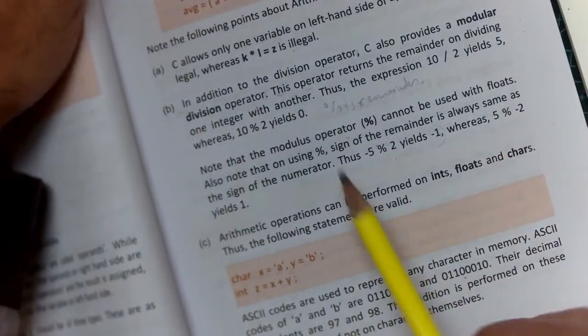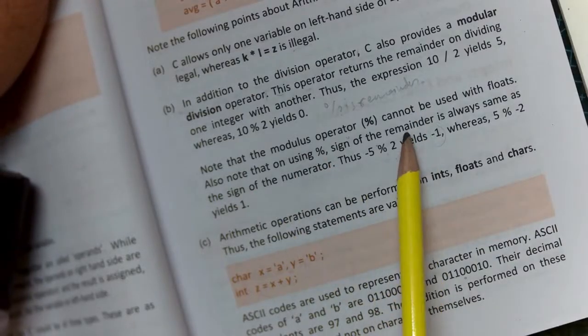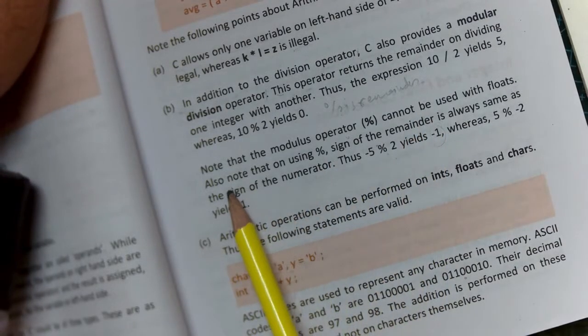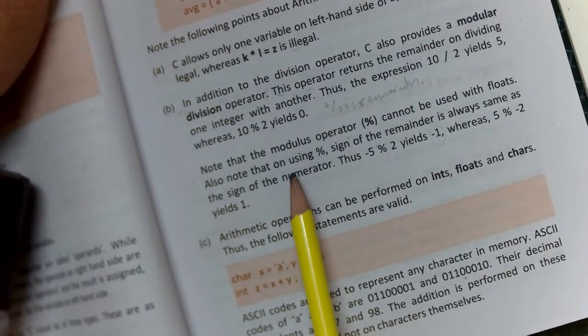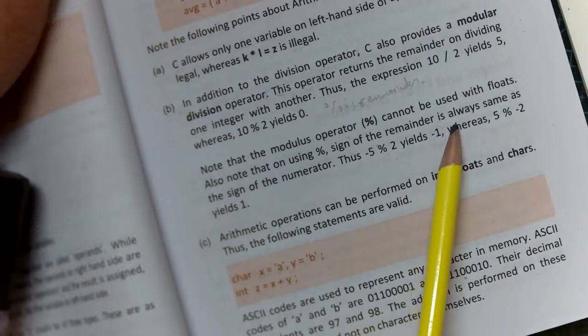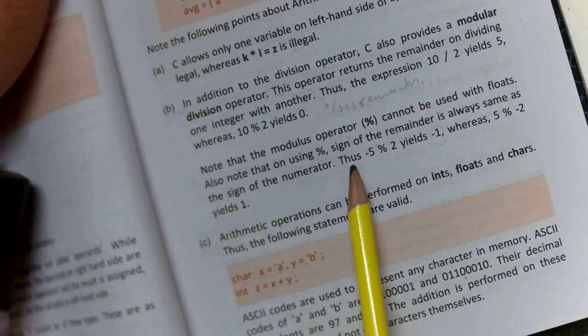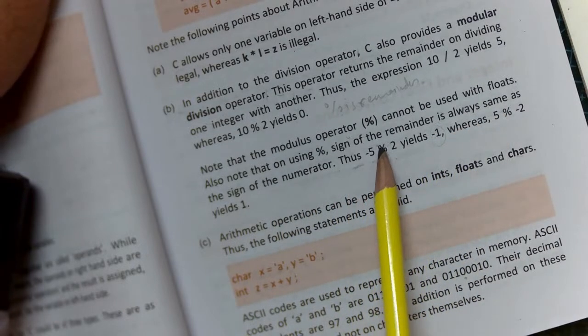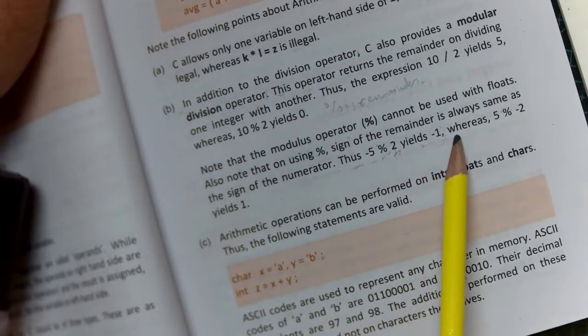And always the sign of the numerator is given to the answer. The modular operator cannot be used with floats. Also note that on using this modular operator, the sign always remains the same as the sign of the numerator. Thus minus 5 modulo 2 yields minus 1.